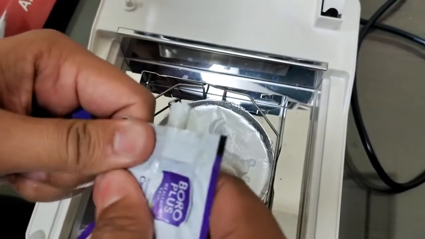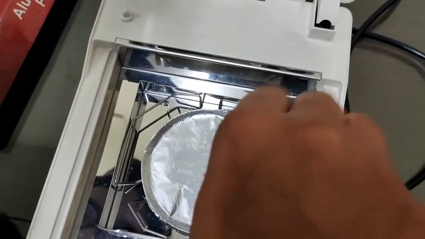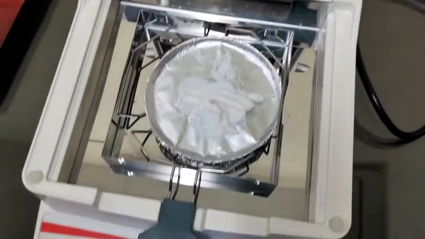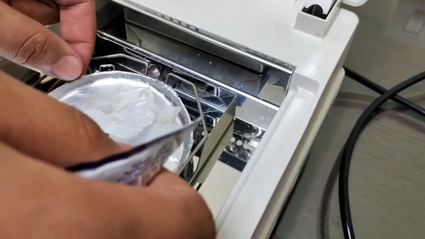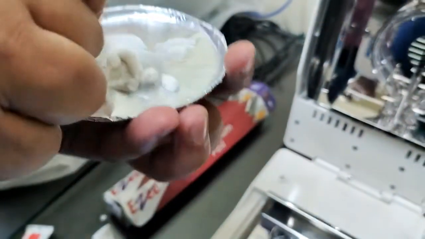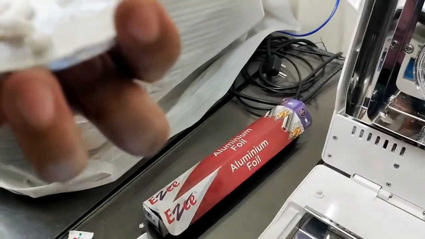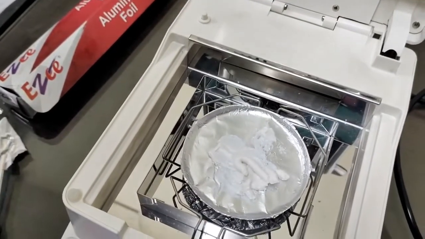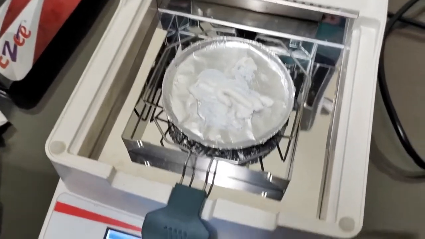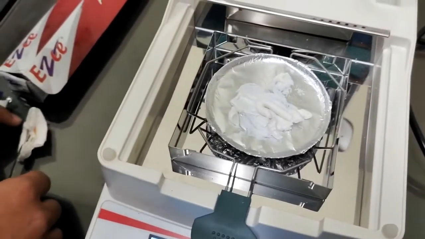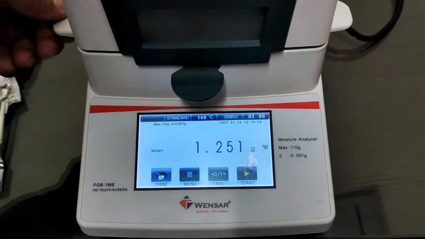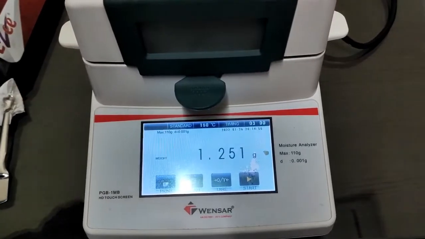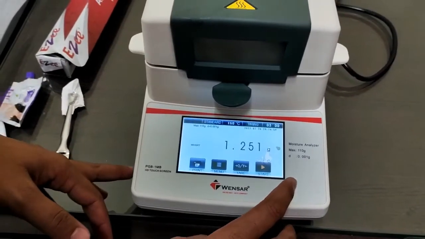Let's wait first. So now let's start taking the reading. Here I'm clicking start.